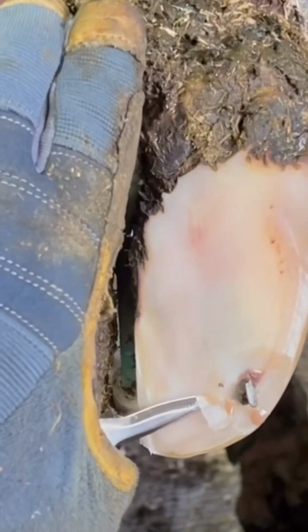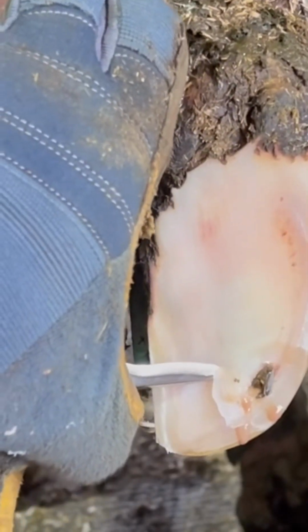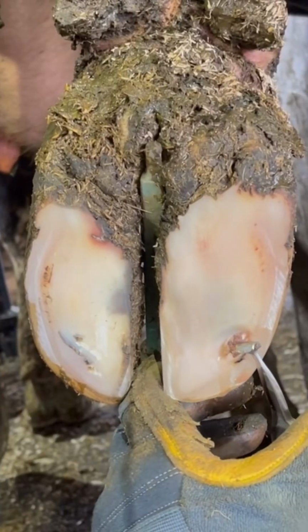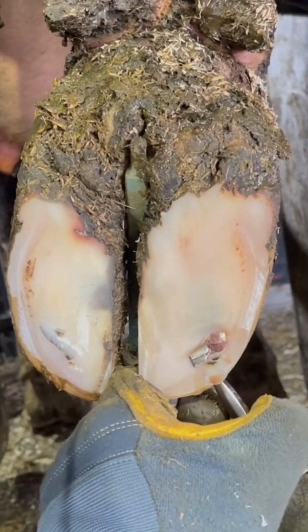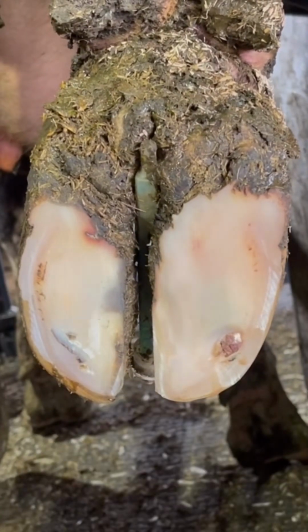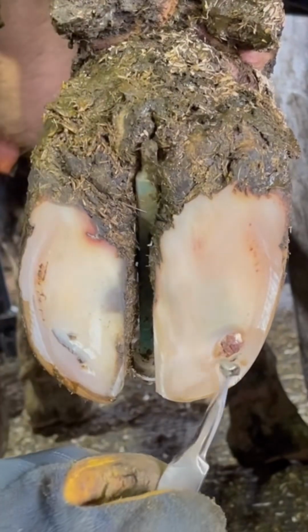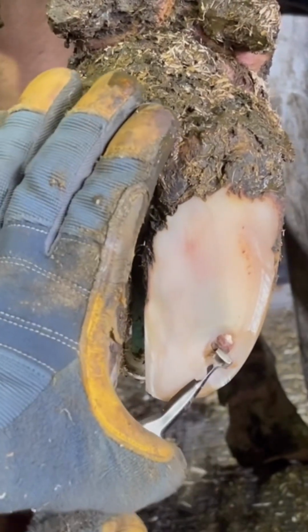So if you watched my last video, you remember there was a giant rock that worked its way through that sole and into that corium. Now it was a big problem, or looked to be, in that sole, but ultimately underneath there was not a large area of separation. Now in this case, small crack in that white line, there's going to be a big area of separation. Now why is that? Why do those things happen?